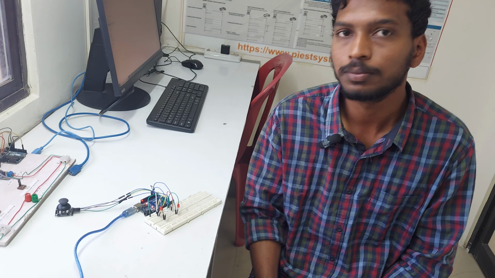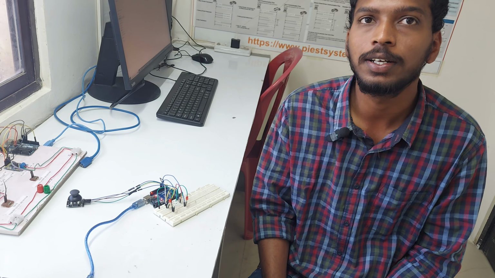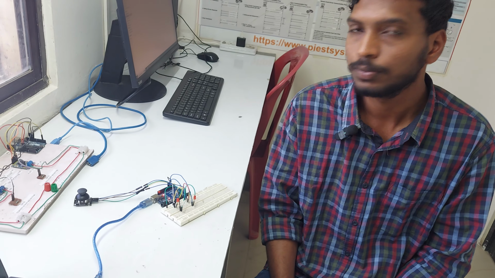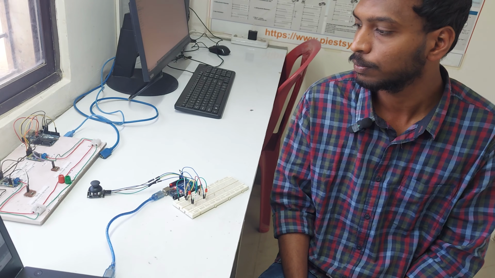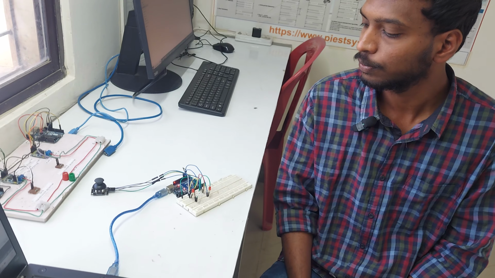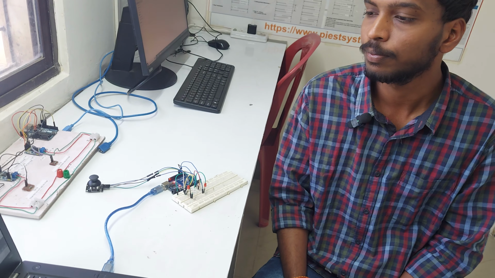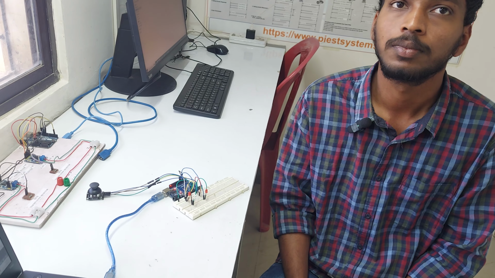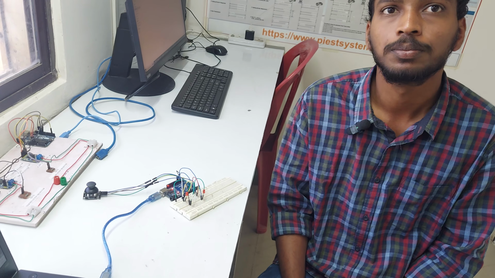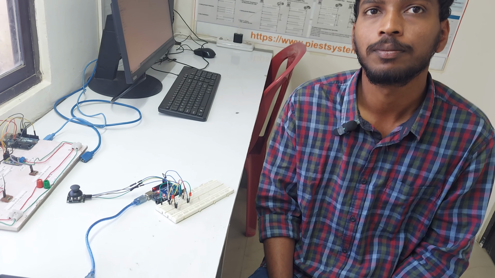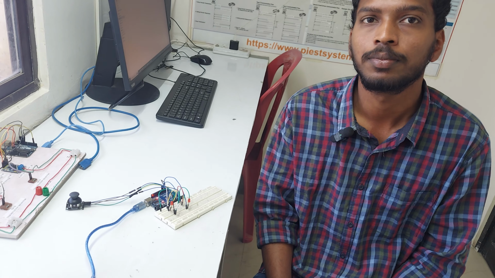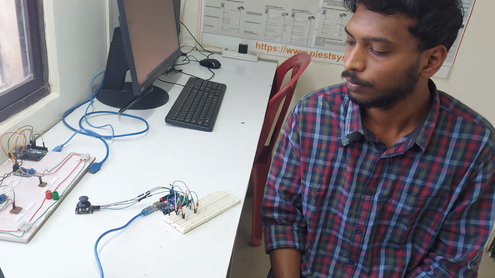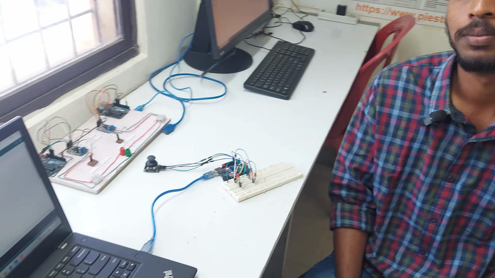Okay, so what you are doing, you are controlling LEDs with the help of a joystick sensor. A joystick is one kind of input sensor device which can control any kind of object in 360 degrees, right? But here you are just trying to control 4 LEDs with the joystick sensor, right? Yes. So how is it working?